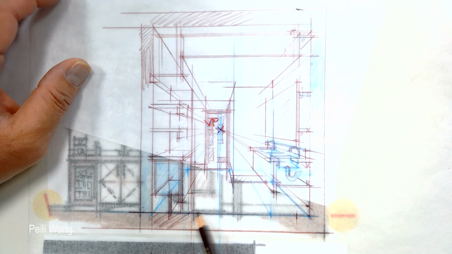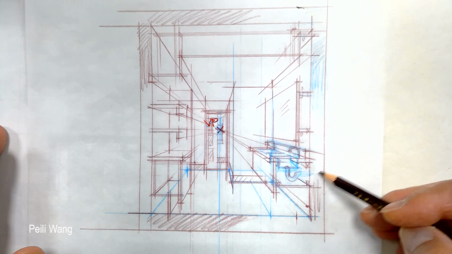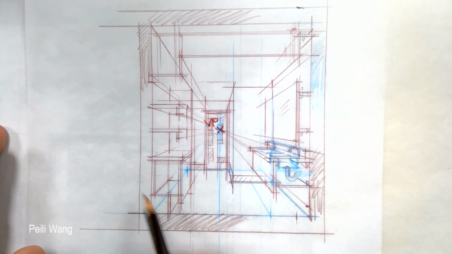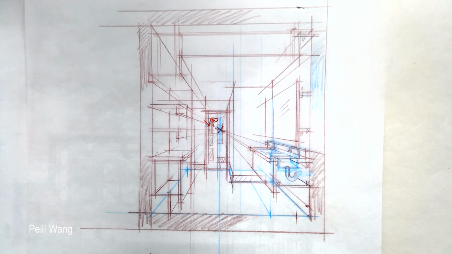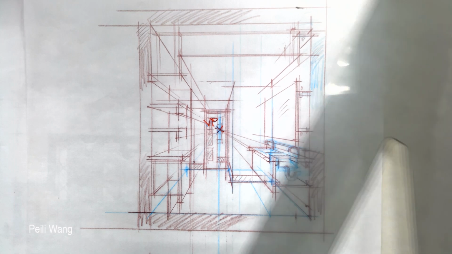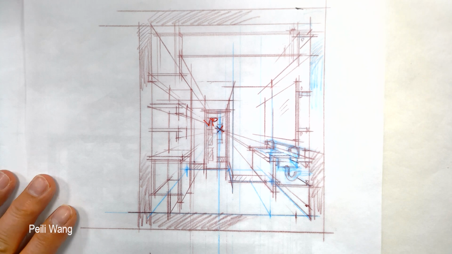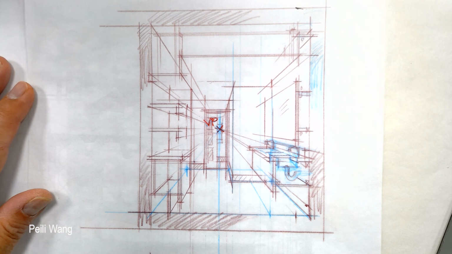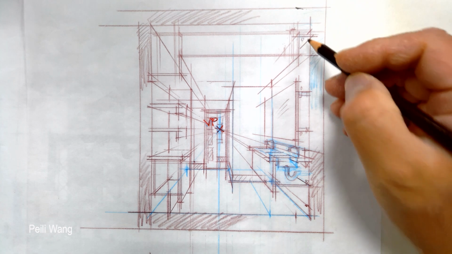I can do anything I want. See, this is structure. Okay. And the floor. Yeah, that's pretty much everything.